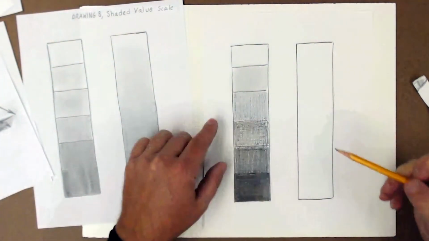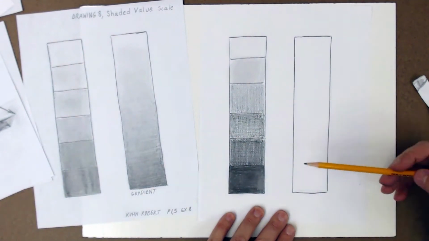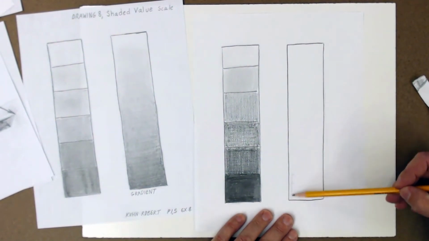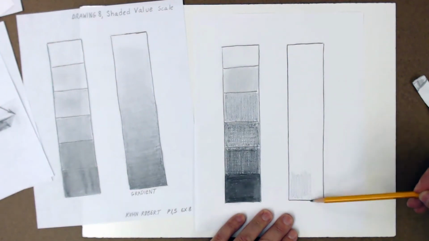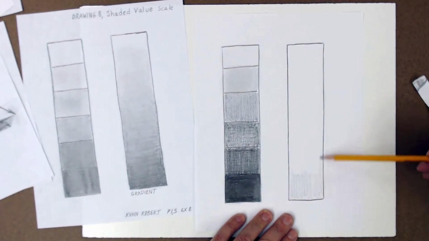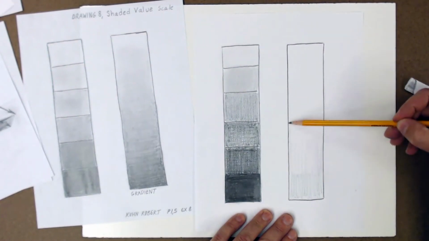All right, so now this one, that's a stepped scale, right? Let's try and make something that's continuous now. So how would I go about doing that? Well, maybe start here at the bottom because I can only go darker at the bottom, so that's kind of nice. I don't have to be too careful there. Kind of start going up a little bit, going up.